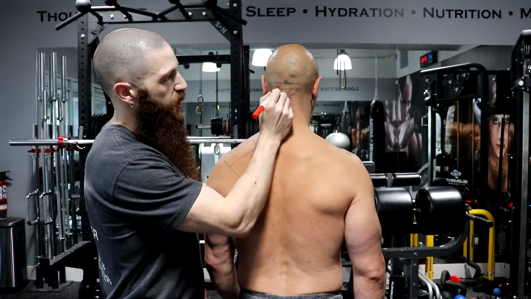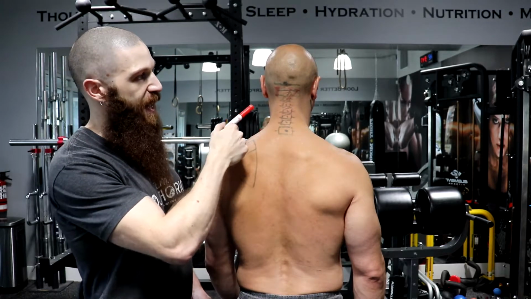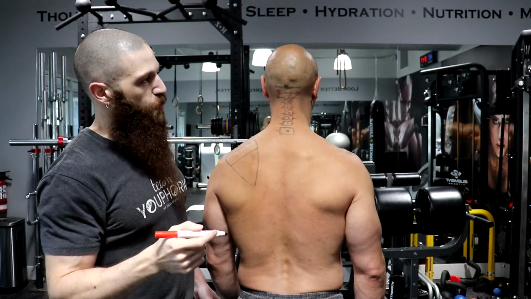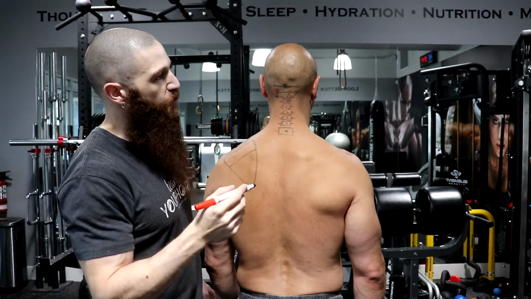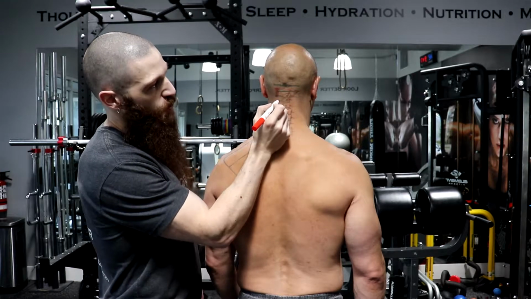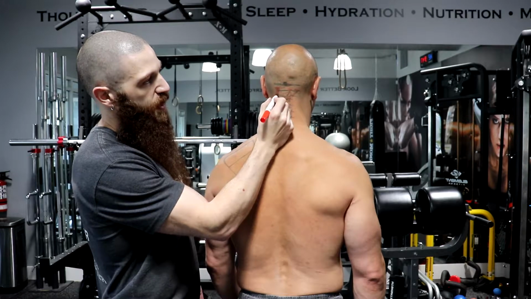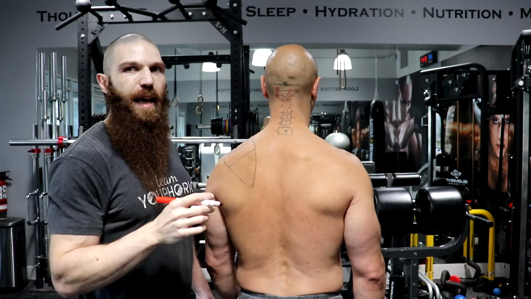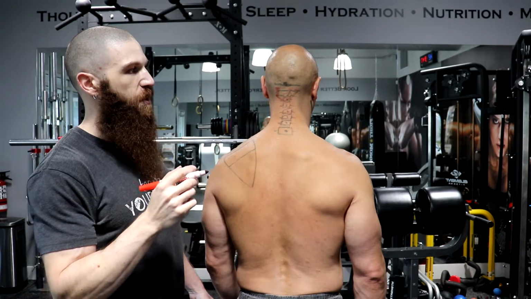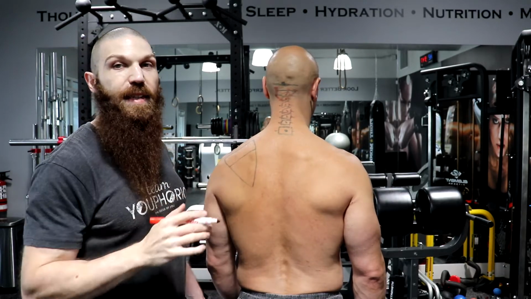So this one right over here is primarily responsible for extension of the cervical spine at the atlanto-occipital joint. And then the last one is going to be the obliquus inferior. That is going to originate at the transverse process of C1, and it's going to go down to the spinous process of C2. And because this one is more of an oblique angle, that means it's going to be responsible primarily for some ipsilateral rotation, so rotating to the same side. That is the suboccipital group.